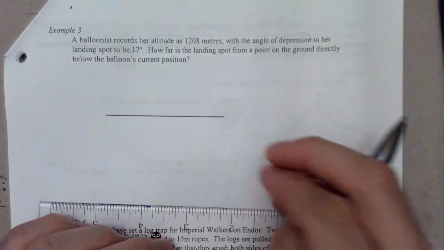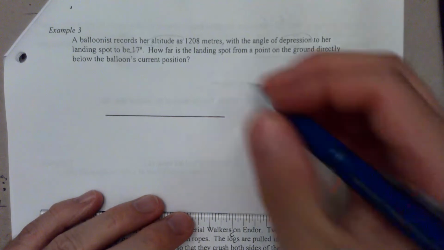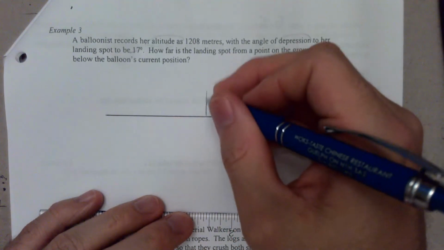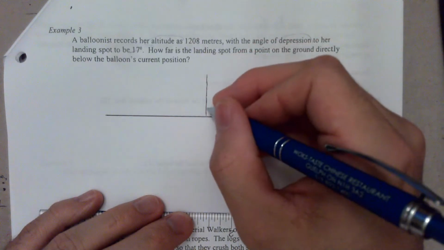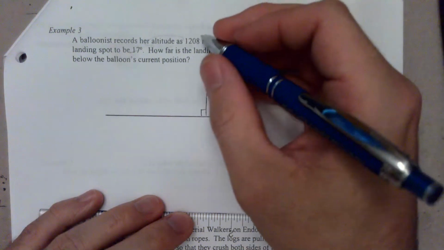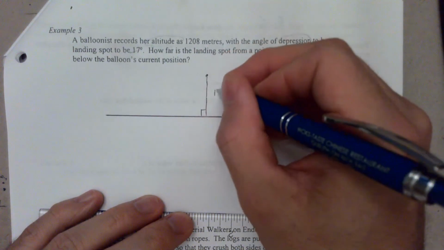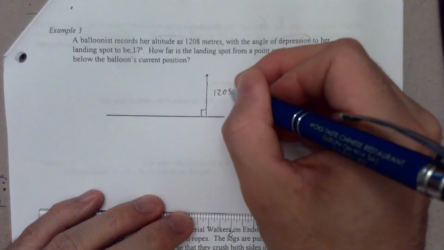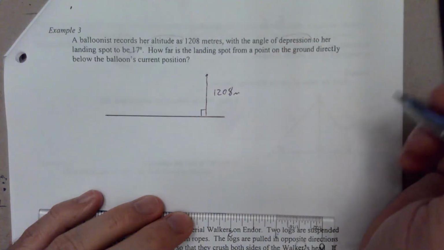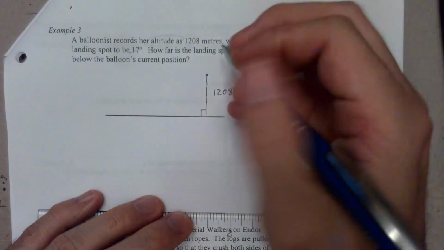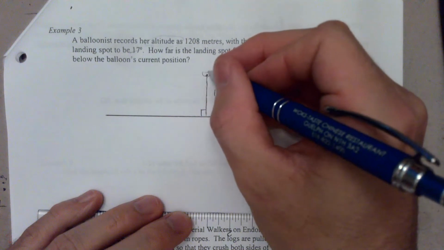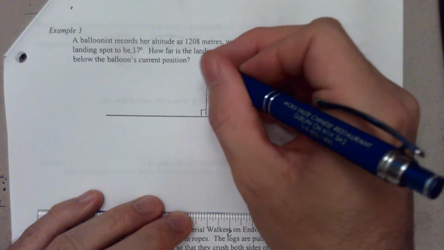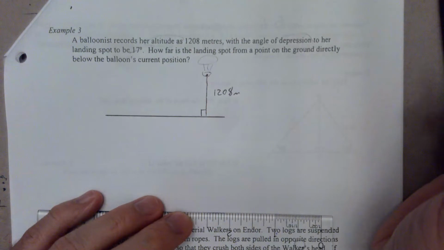Make sure you practice drawing your own diagram. This is sometimes where students get stuck, but you have to be able to draw your own diagram. This altitude is going to be measured vertically. Don't worry too much about your diagrams being drawn to scale. Like, you don't need a protractor, for example. So that's where the balloonist is. Hot air balloon. Oh yeah, so majestic.